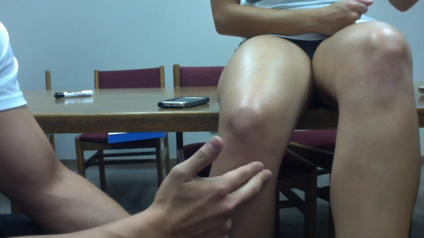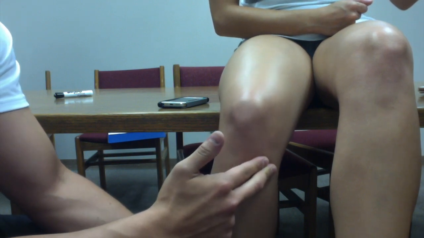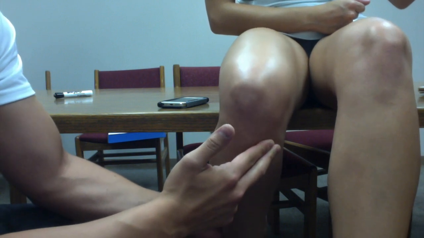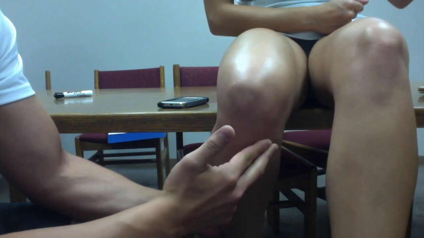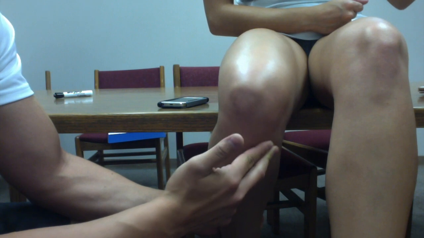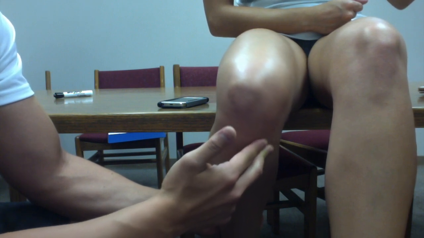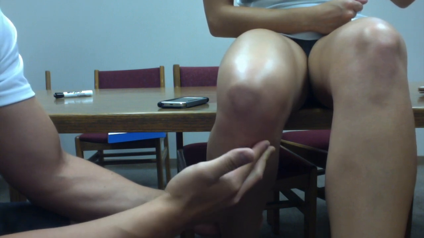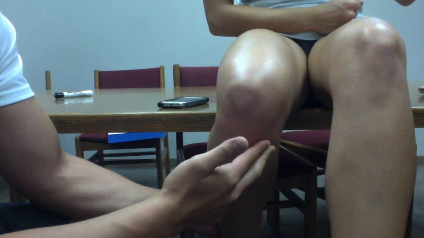I'm then going to move slightly medially and posteriorly. And then I'm going to have the patient flex with my resistance. And this is going to make these tendons more prominent while doing this. And it's going to be the pes anserine right there. So they're just going to be more prominent. And then underneath that tendon is going to be the pes anserine bursa.